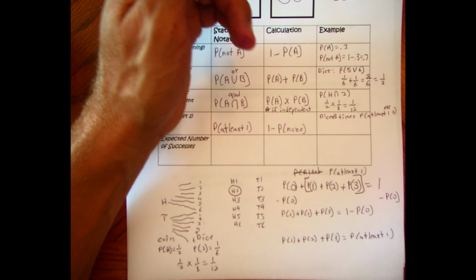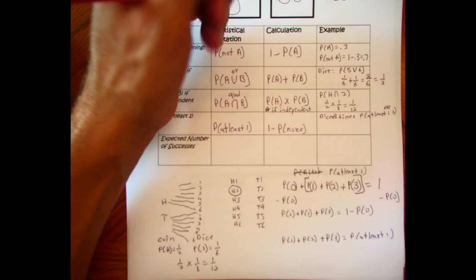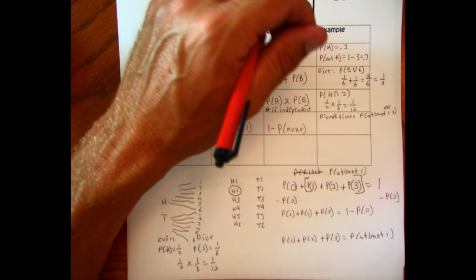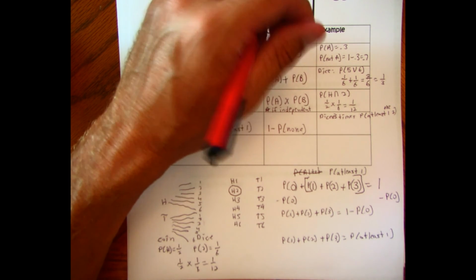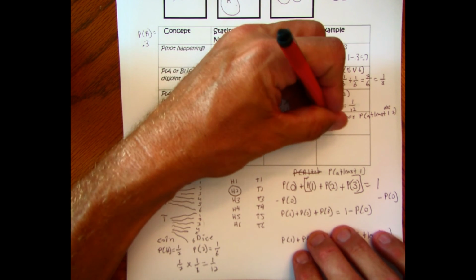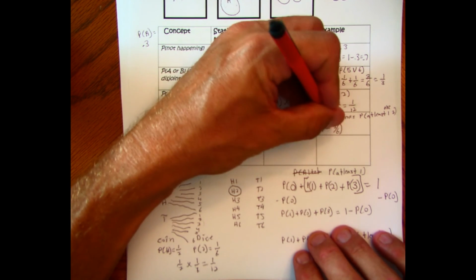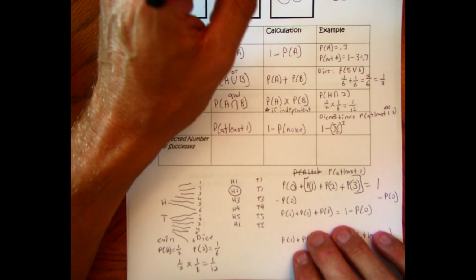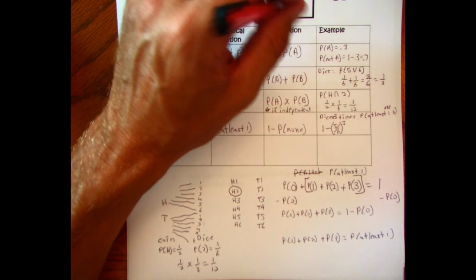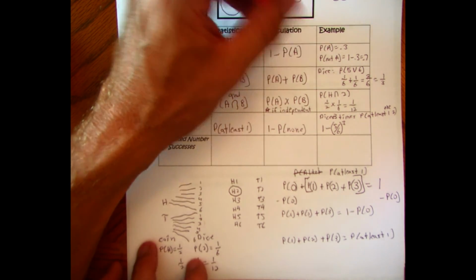And those are independent events, right? So not a 2, not a 2, and not a 2 is 5/6 times 5/6 times 5/6. So I must do 1 minus 5/6 to the third. That's the probability that we would not get a 2 three times in a row.